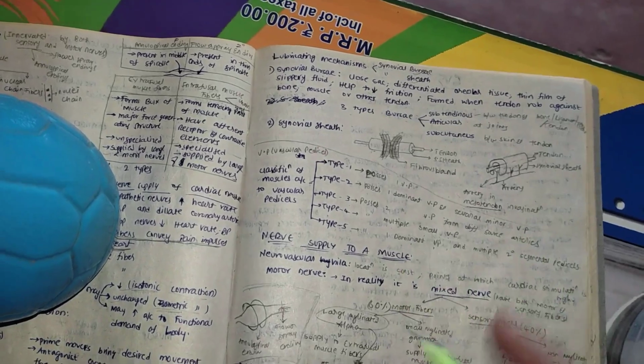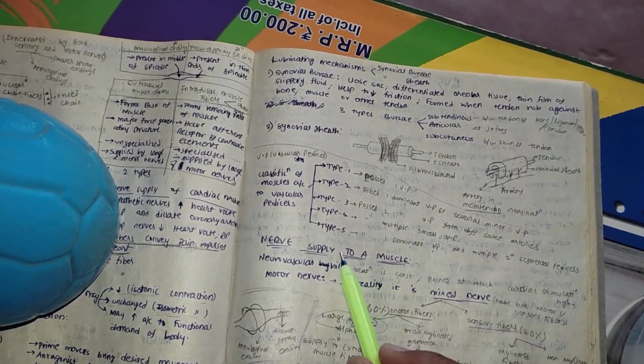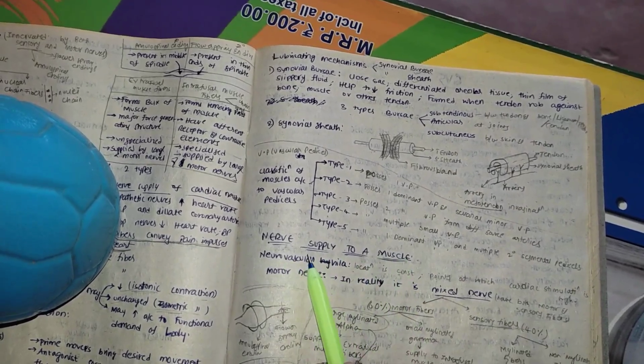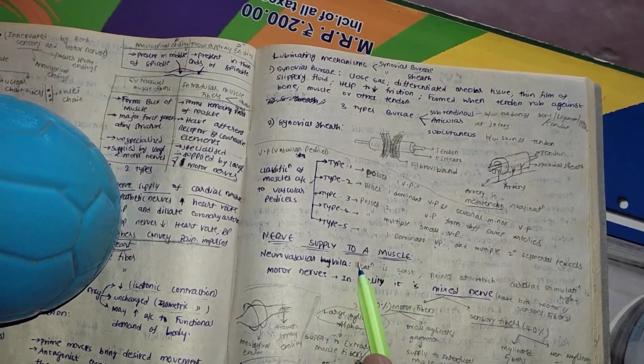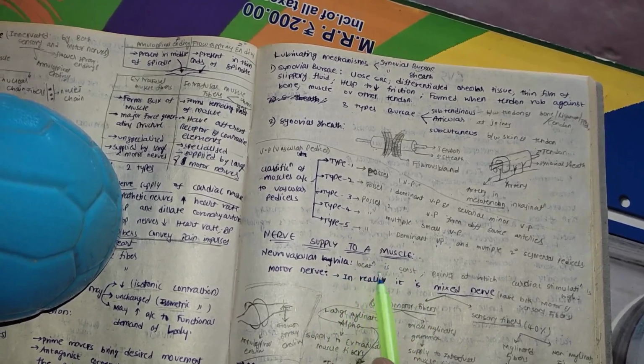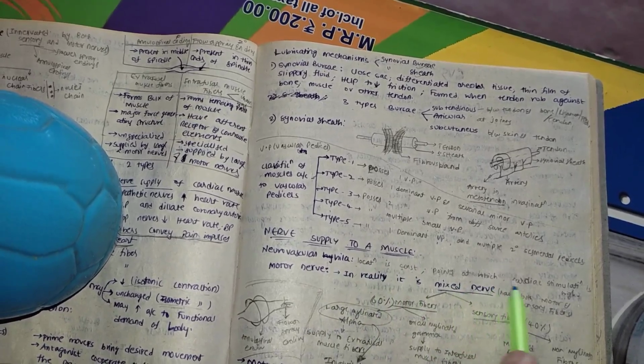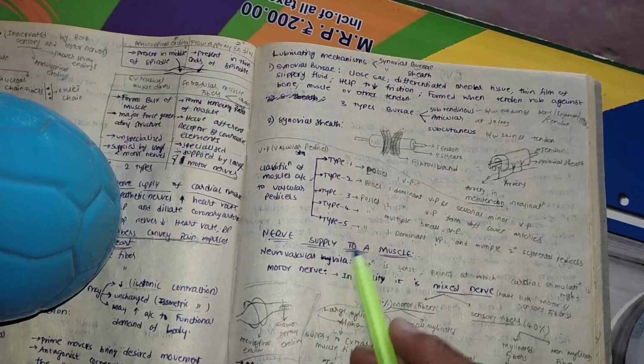Now, the supply to a muscle is by a neurovascular bundle. Neurovascular hila: the nerve enters into the muscle through a neurovascular hilum. Its location is constant, at points where the stimulation is high.